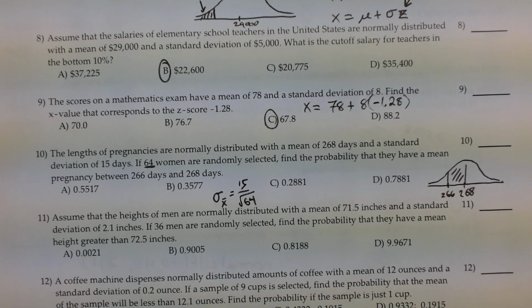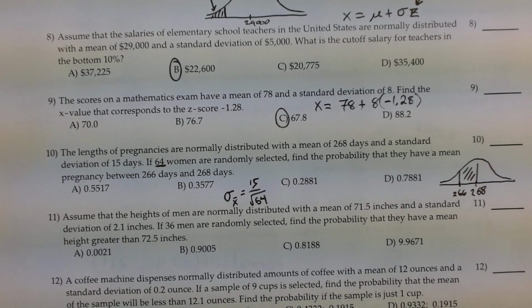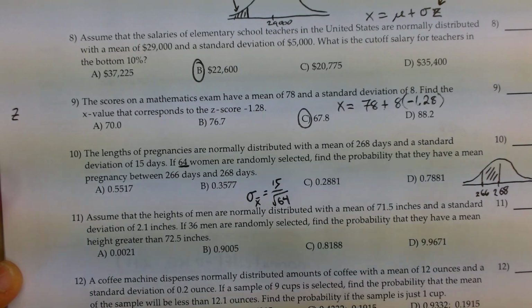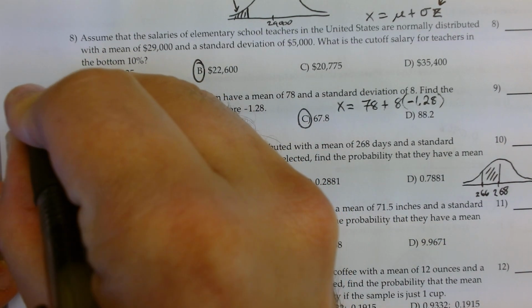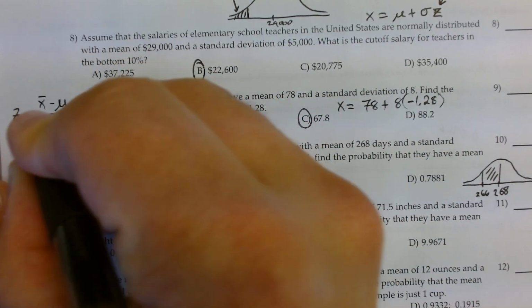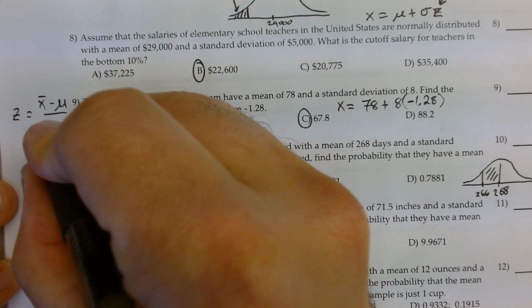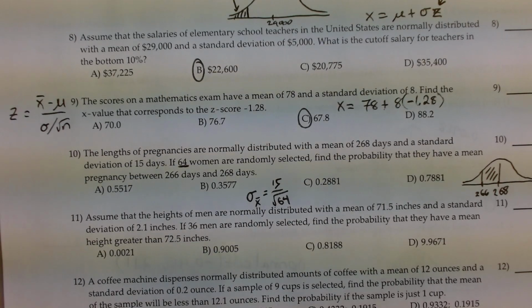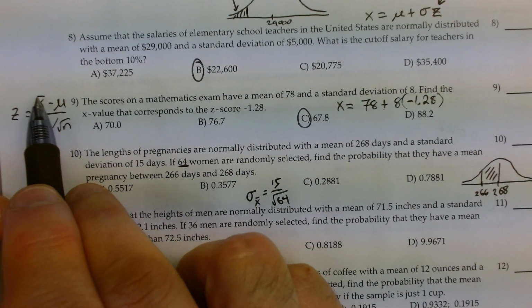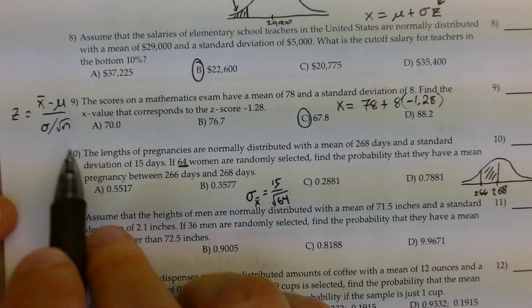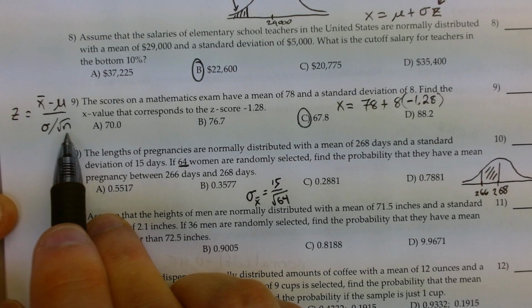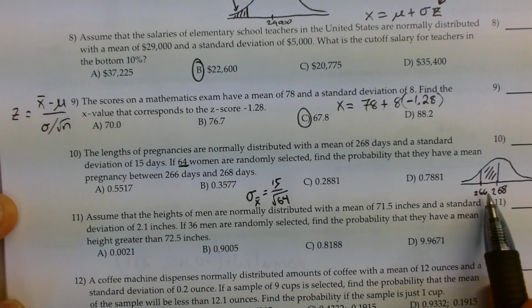So as usual, we need a z-score, but we need our new z-score formula. So let's remind ourselves what that one looks like. That's similar to the old one, so it's x bar minus mu over standard deviation divided by the square root of n. So we have that extra part there. So we can plug all of this in. So for the z-score for 266, plug that in there, 268, 15, and square root of 64. That would give you the z-score for 266.